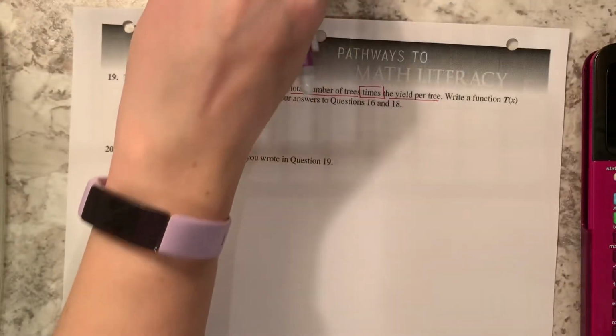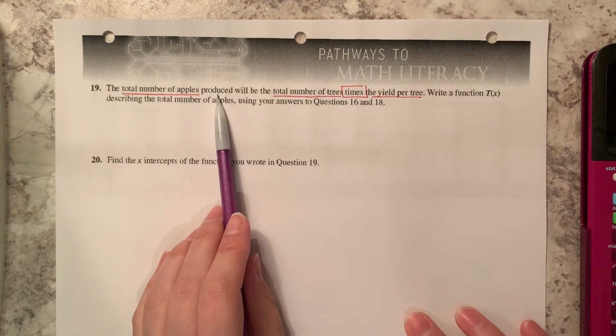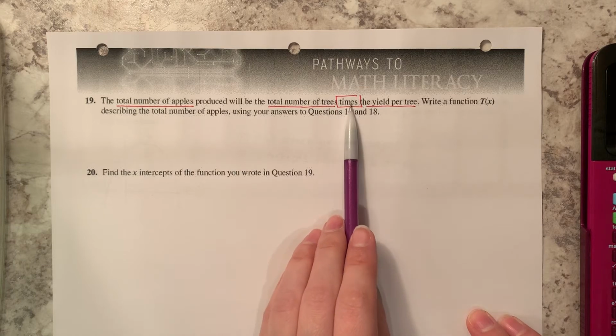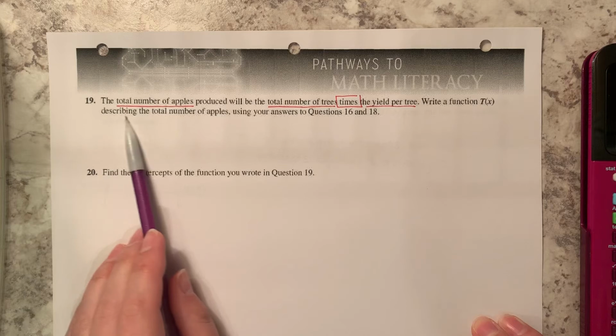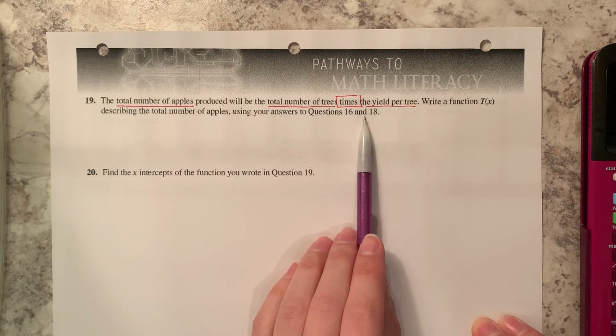I'm actually gonna keep that handy. The total number of apples produced will be the total number of trees times the yield per tree. Write a function t of x describing the total number of apples using your answers to questions 16 and 18.